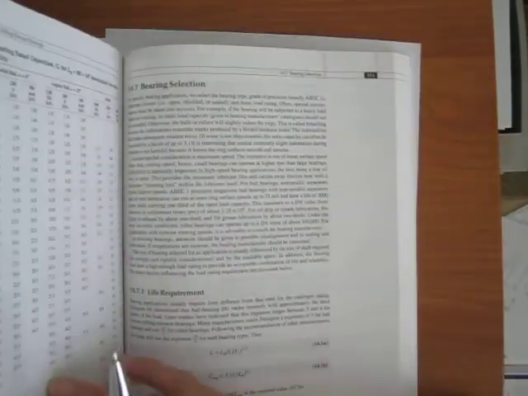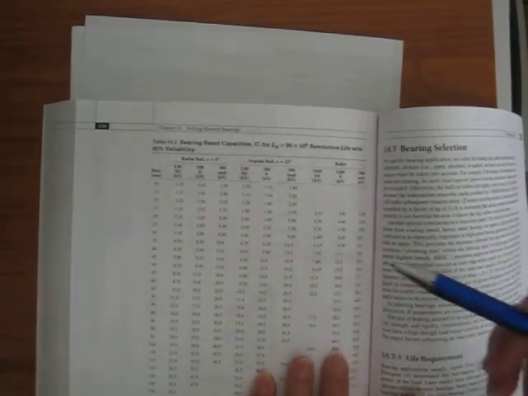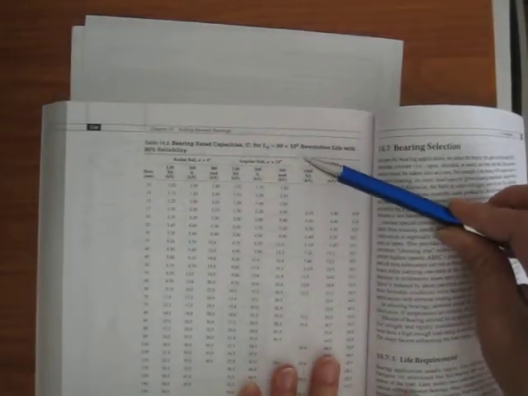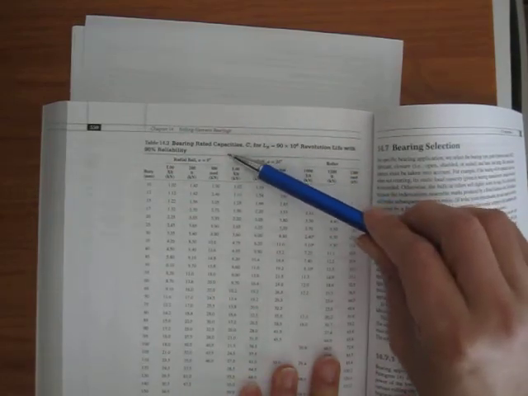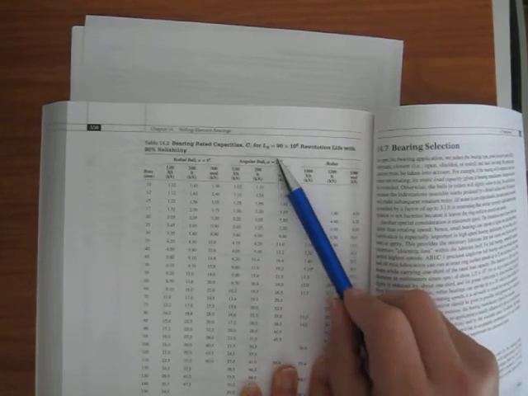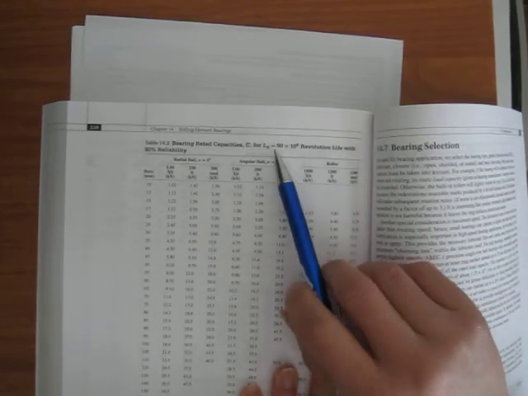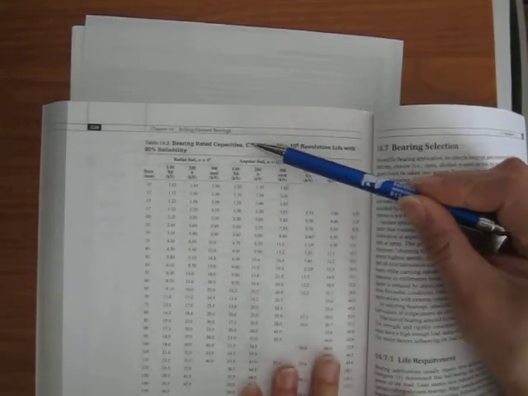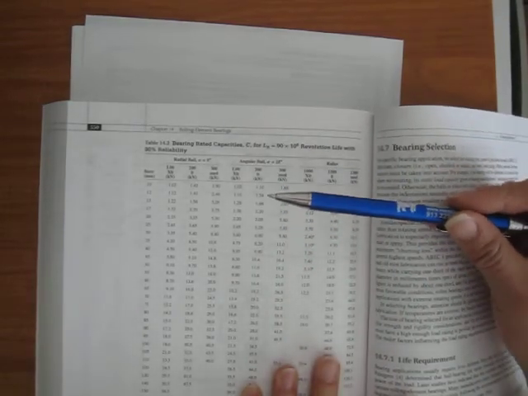If you turn to page, let's say, 550, you will have the load capacity numbers. For example, the LR, which we know is a constant, is 90 times 10 to the 6. Then you can find the C here.